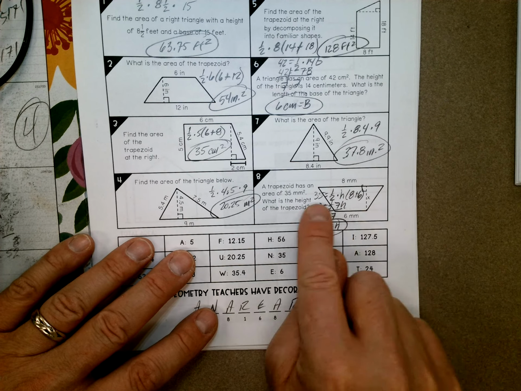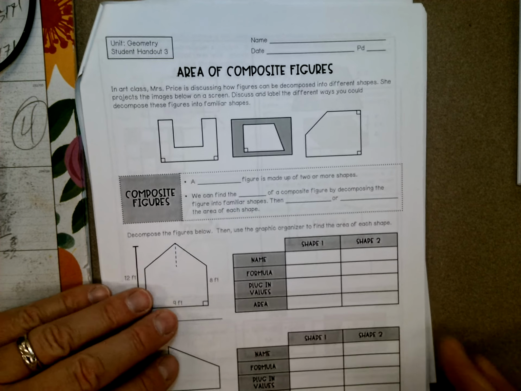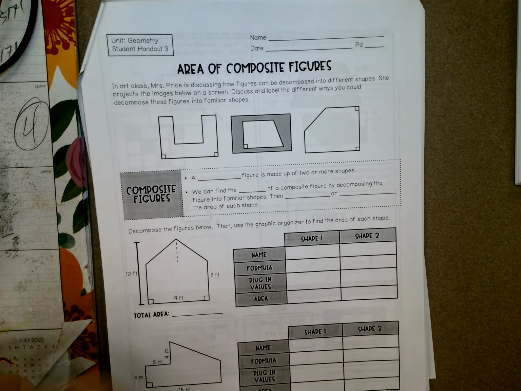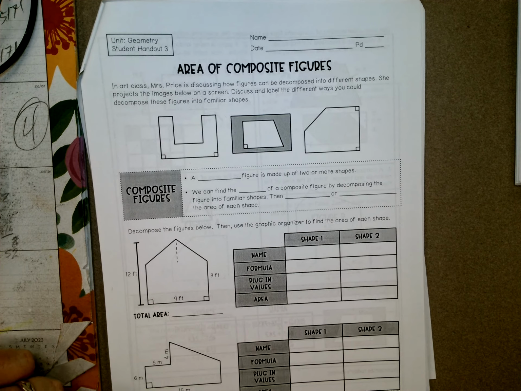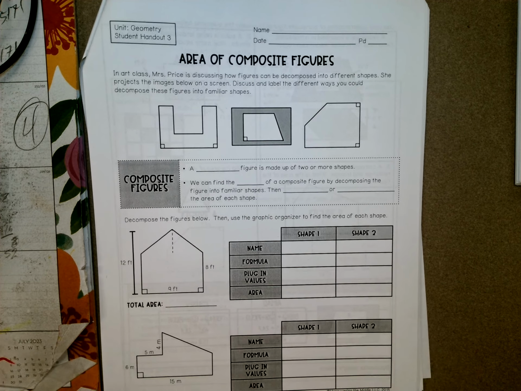So today we're going to try and get through the area of composite figures. A composite figure is just irregular shapes. It could be a trapezoid inside a rectangle. Could be a house. Could be, I don't know, a cylinder. Could be anything. We have to break them down. We have to decompose them and get after it.